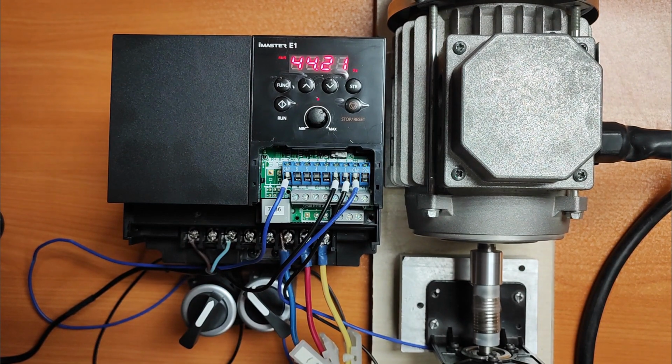So, we learned how to set the frequency reference, the potentiometer, on the keypad in this inverter. And also, how to use the command source, or our start/stop, through the digital inputs of the inverter.